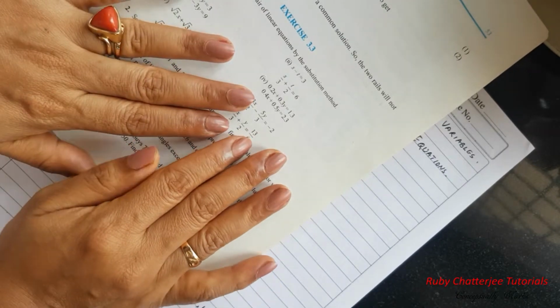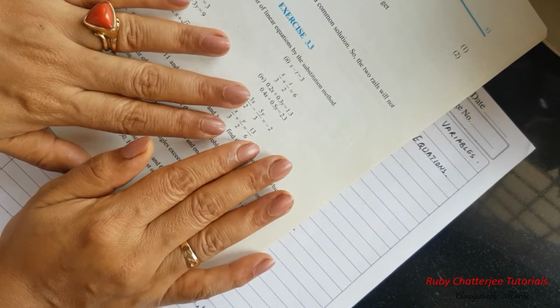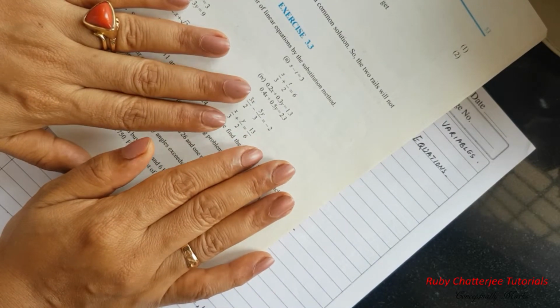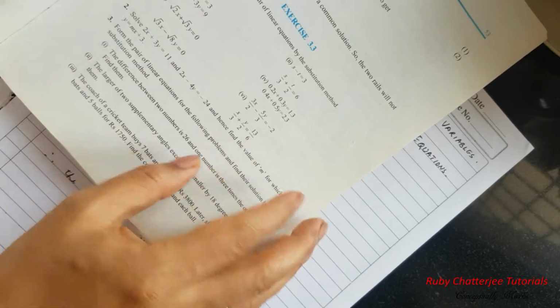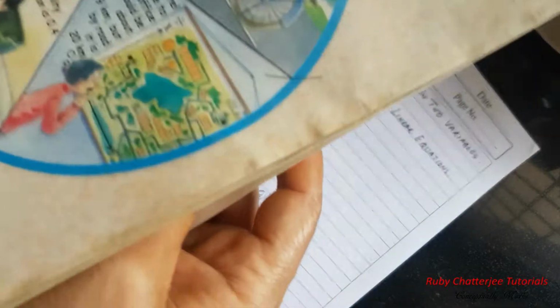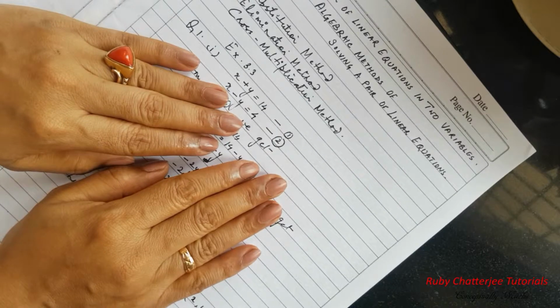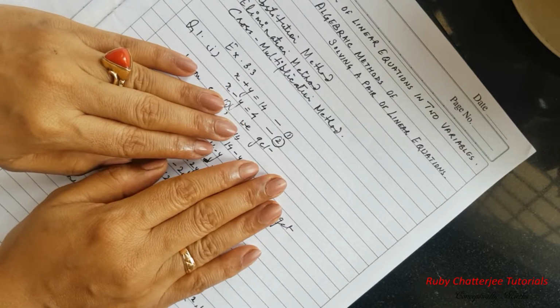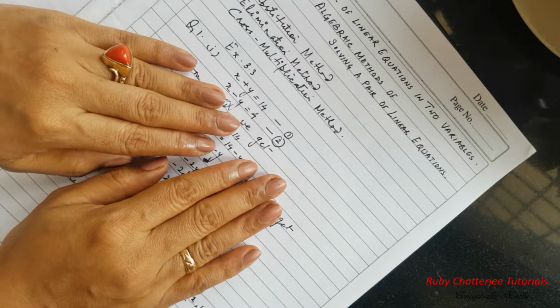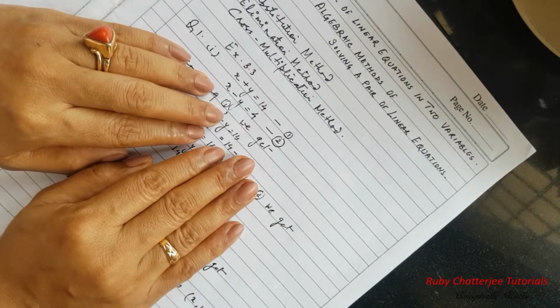In the next class, we are going to take up the next method of algebraic solution, that is the elimination method. And till that time, keep watching my tutorials. I have already completed the first two chapters, and this is the third chapter going on.